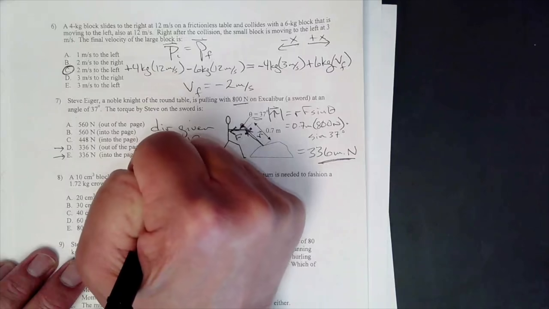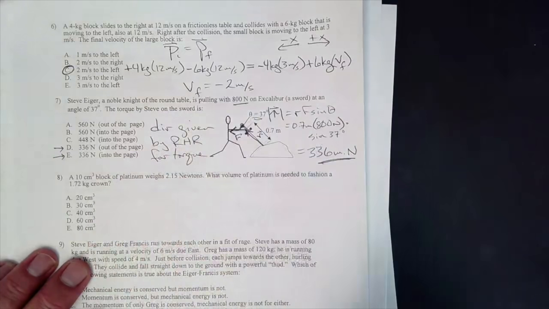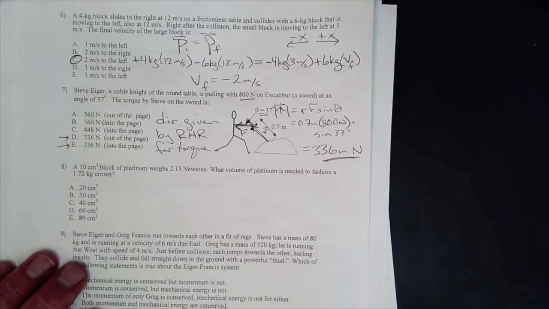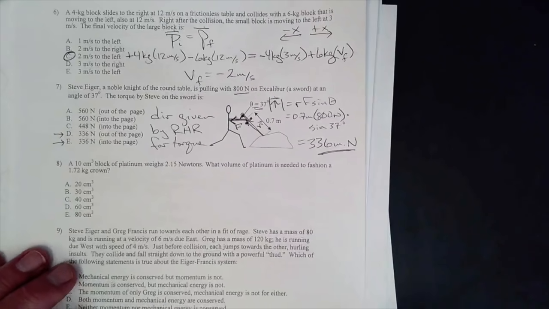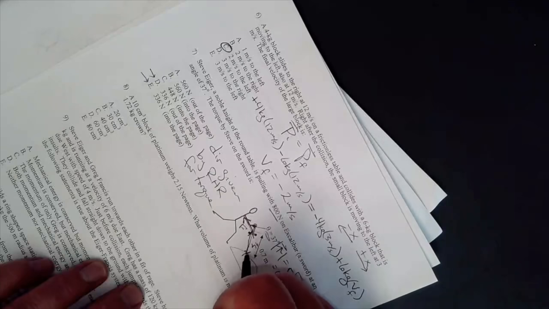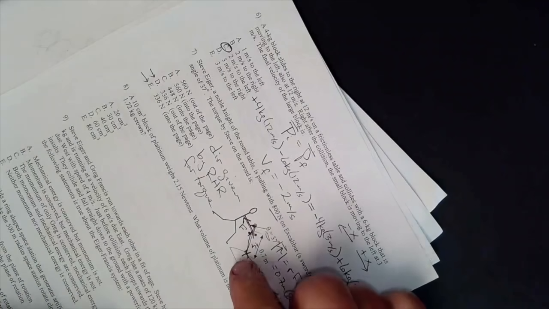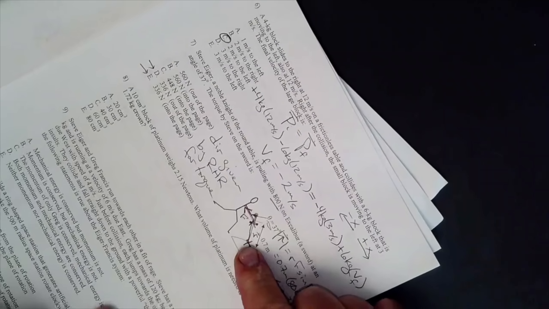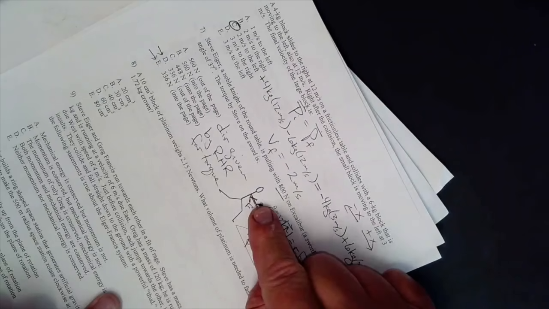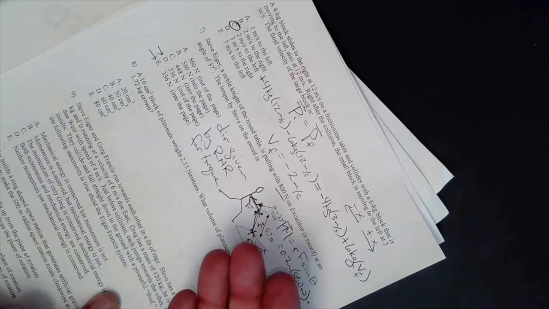Remember, you've got two right-hand rules. You've got one for omega and one for torque. The one for torque, you start at the pivot point. Okay, that's going to be the pivot right there. And you reach with your right hand from the pivot out to where the force is applied. Okay, so physically reach out to where that force is applied.